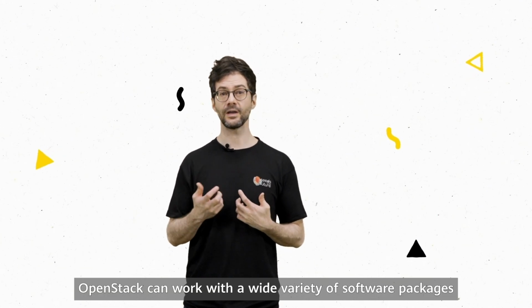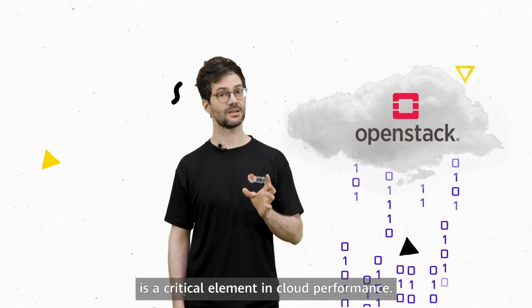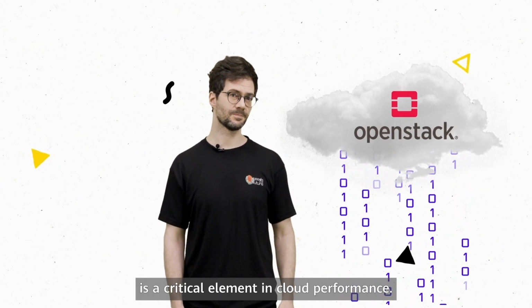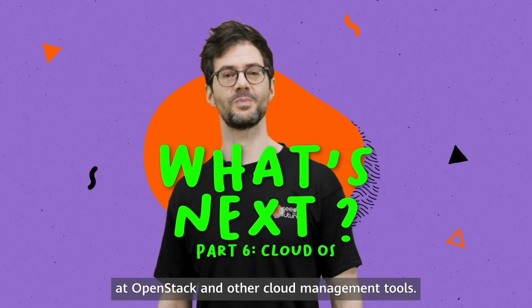OpenStack can work with a wide variety of software packages and cloud platforms. A cloud OS like OpenStack is a critical element in cloud performance. In the next lesson, we'll take a closer look at OpenStack and other cloud management tools.